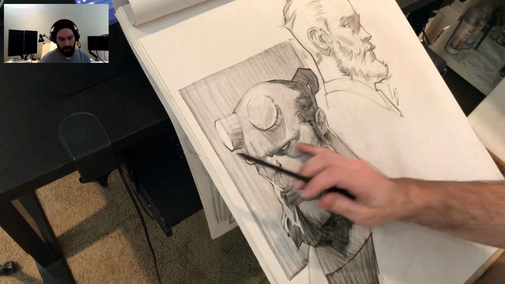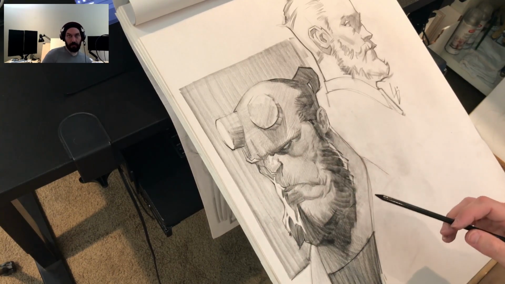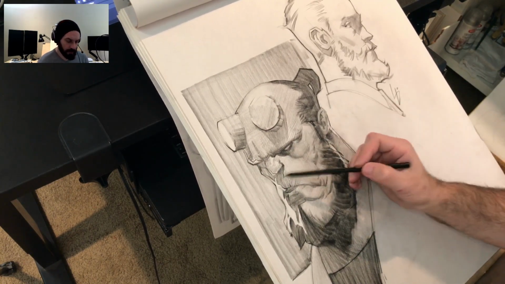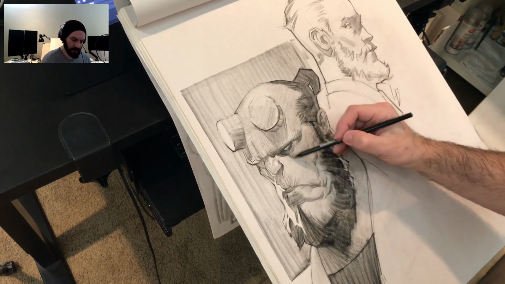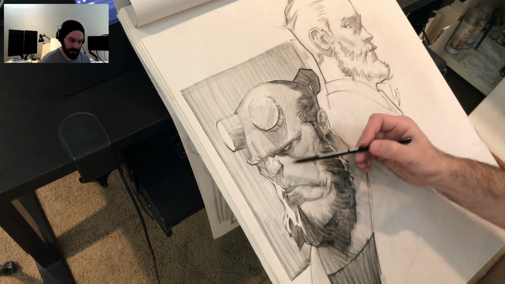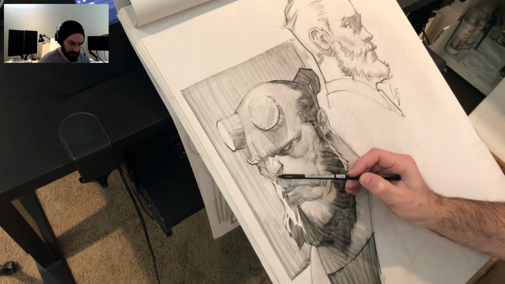There we go. And now we've got to punch these shadows back in, because right now this feels like it turns more than this does, and that doesn't make sense with the light sources, so these shadows need to be darker.